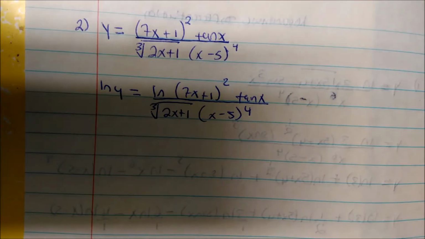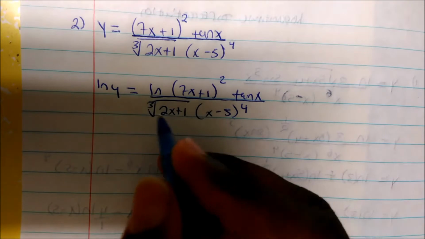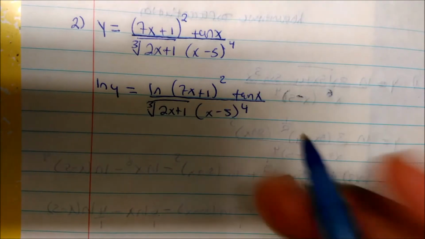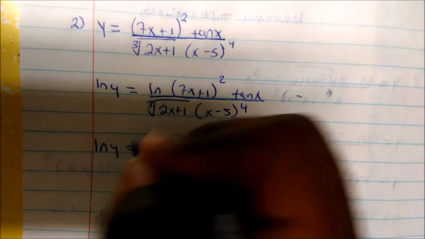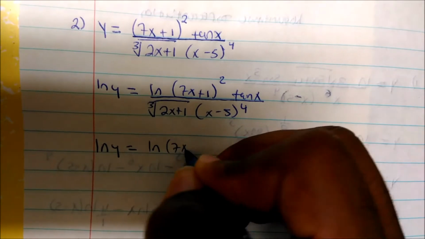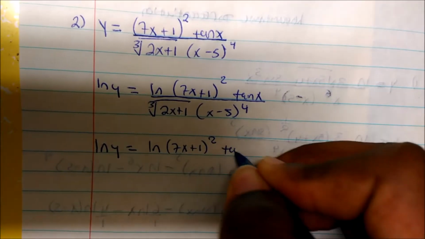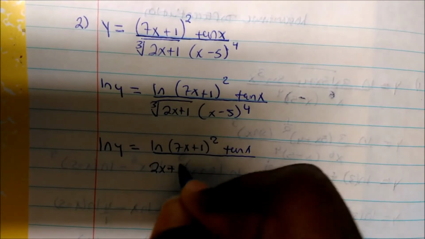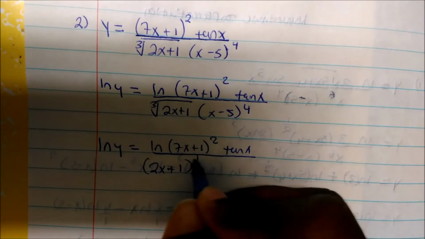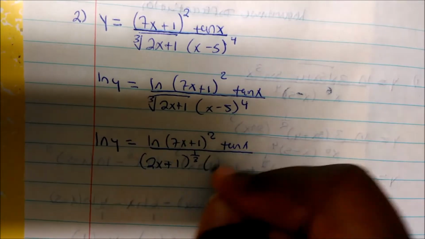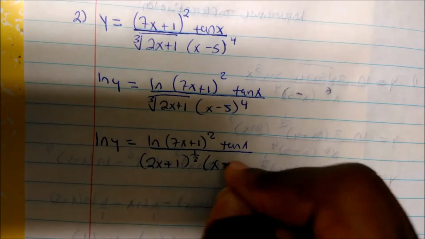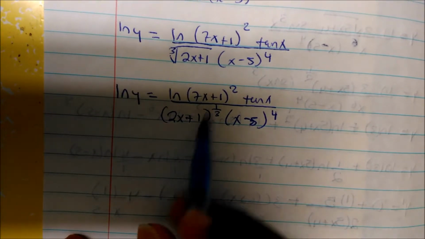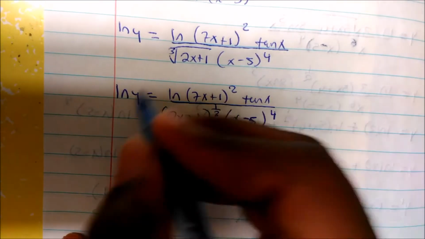Right. So now here's what I want to do. Again, I'm going to take the first step and rewrite my powers. I'm going to put my powers in the appropriate place. So ln of y will be ln of (7x plus 1) squared tangent of x, all divided by (2x plus 1) to the 1/3 power, because that is a cube root, times (x minus 5) to the 4th. Now the third step is just distributing my log over all these, making them sums and differences.